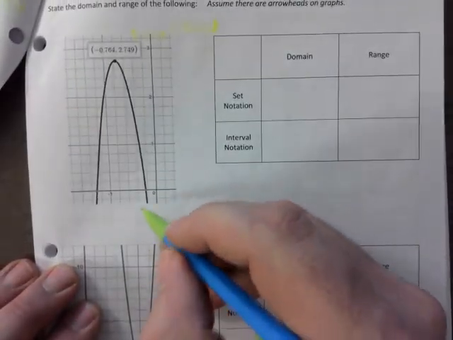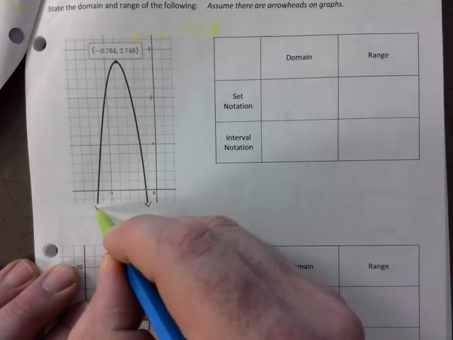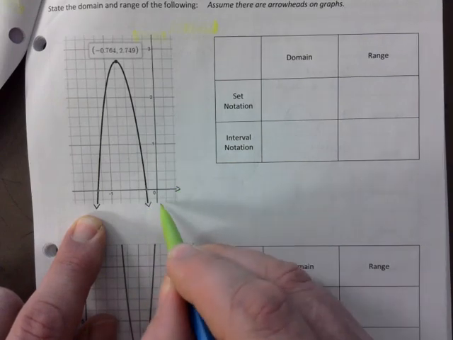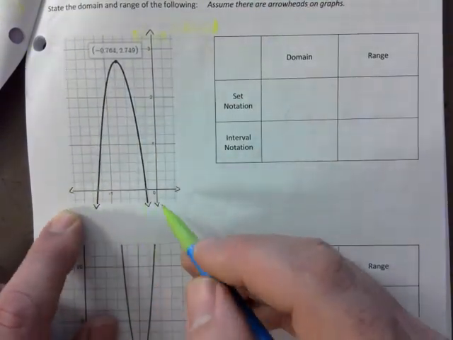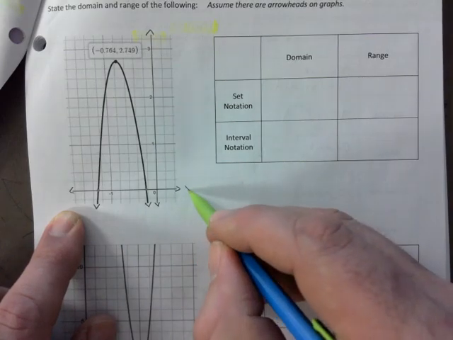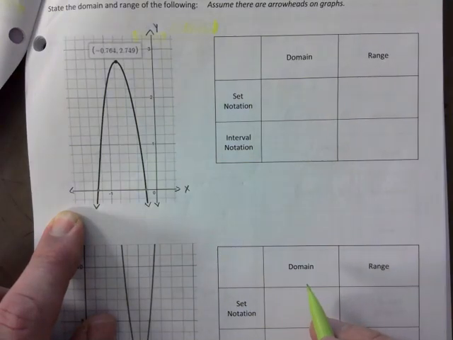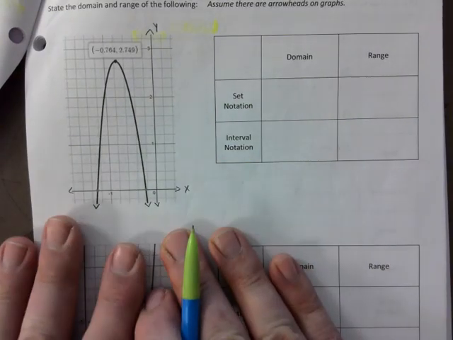And I need you to understand that, and on a test or quiz, I will make sure to have the arrowheads there, as well as your x and y axis. I actually like not having it there at the beginning, so you know, okay, I have to add that. So this is your x and your y axis, okay? So if I asked you, what's the domain and range of this?